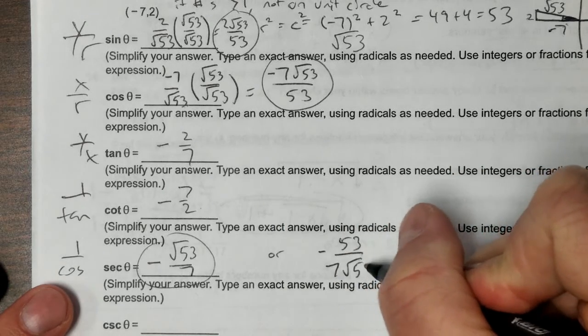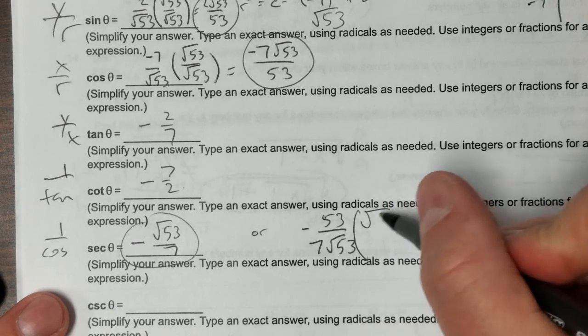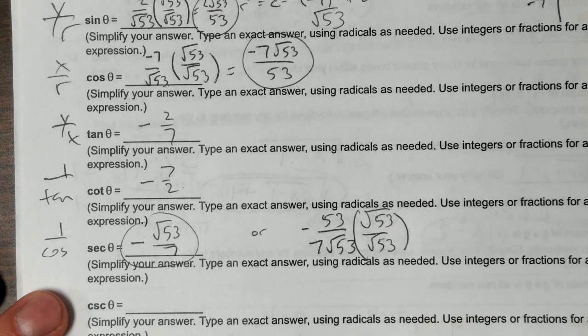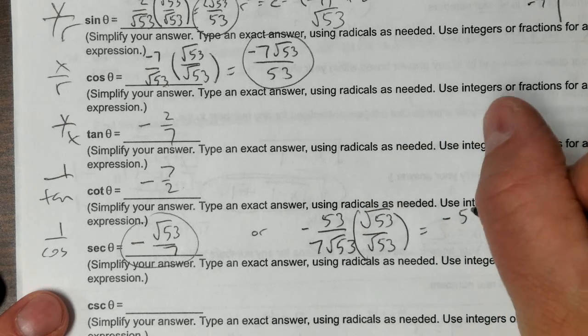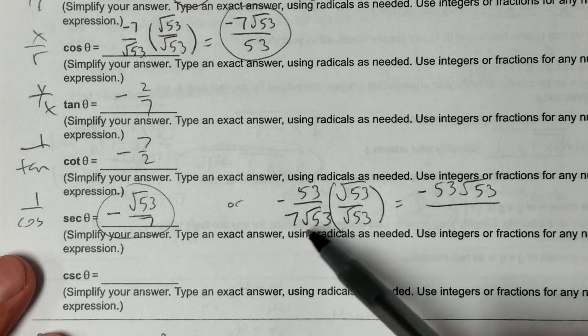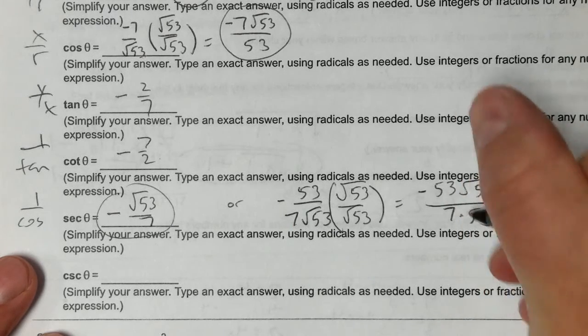It's just, this is when it's a little extra work, when you'd have to do your square root of 53 over square root of 53. Then you write it as negative 53 square root of 53 over, I'd say this is 7 times 53, and then just cancel.